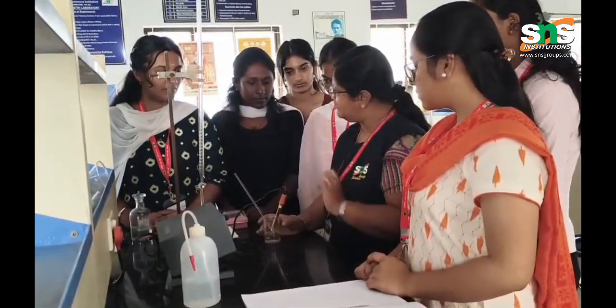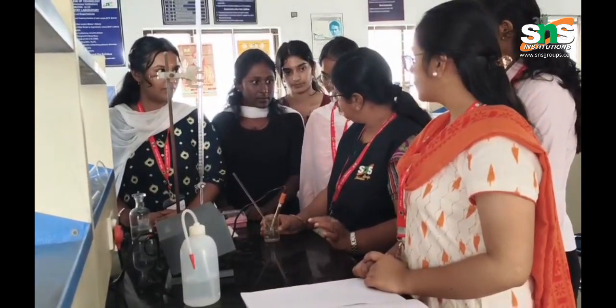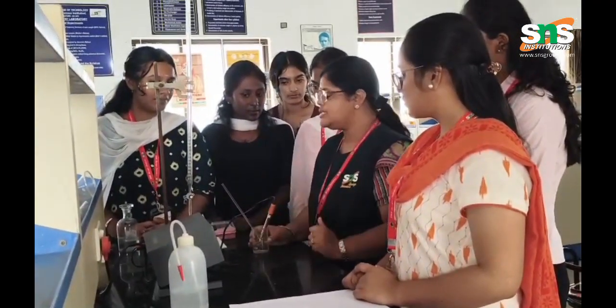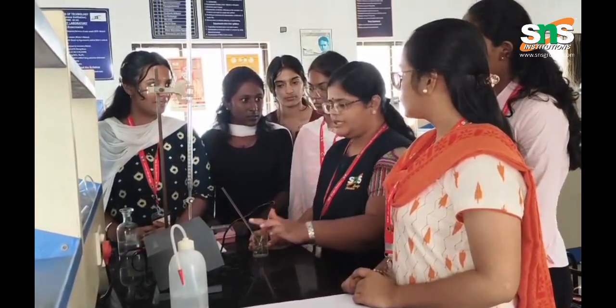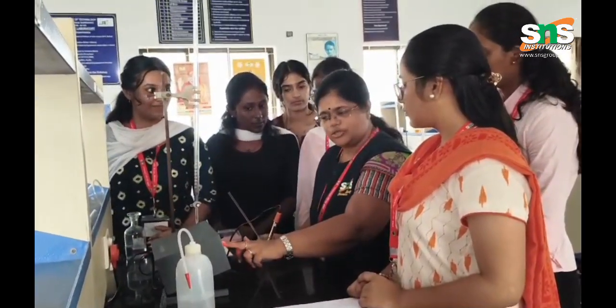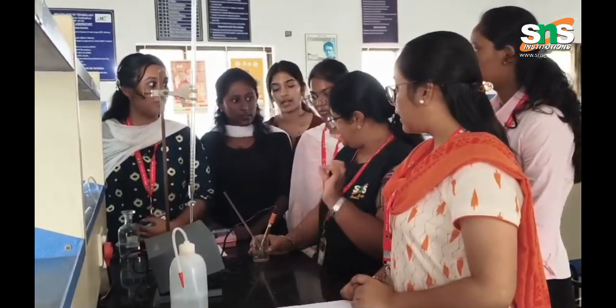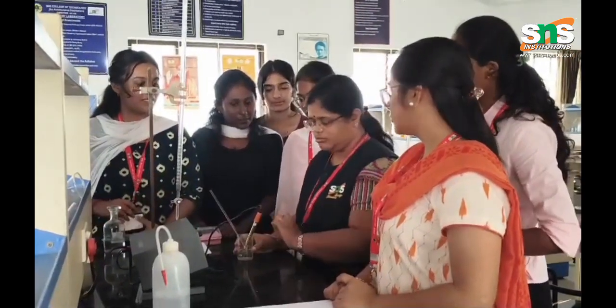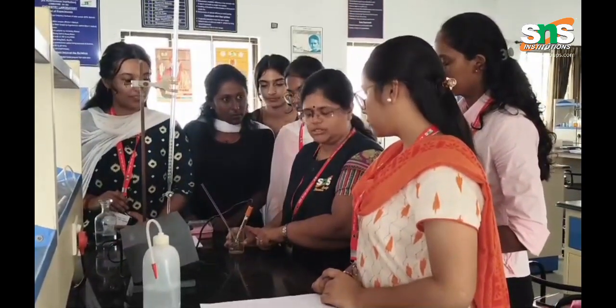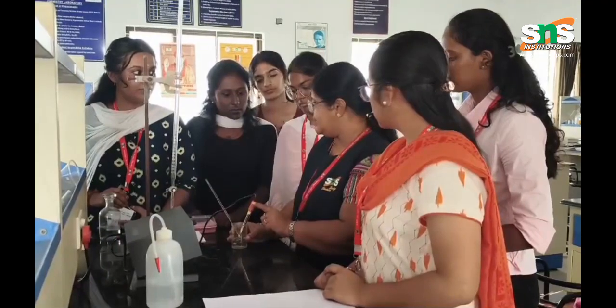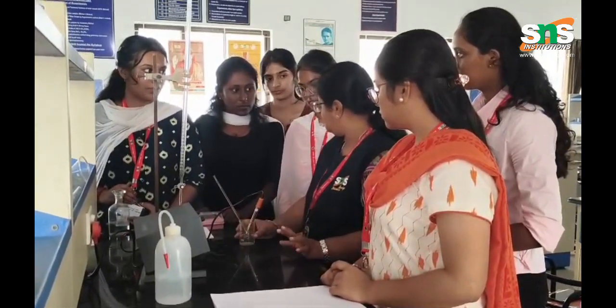Why do we get a value here? You get the value due to the movement of H plus ions in this solution. Because of that, the conductivity cell gives you the value.